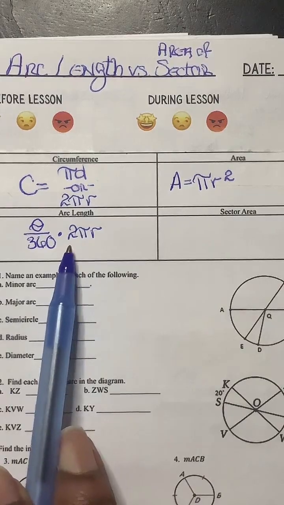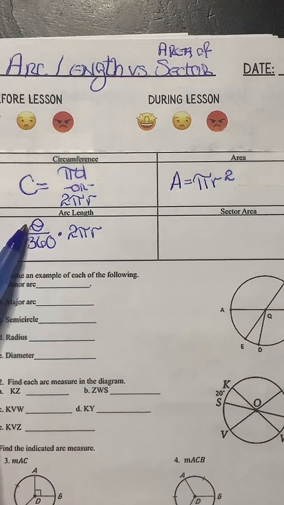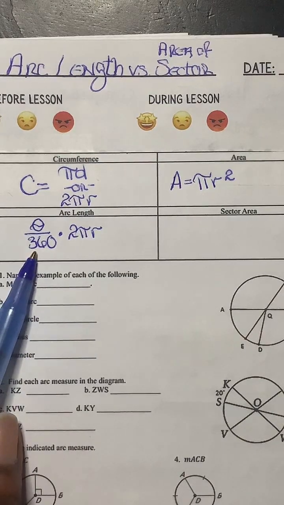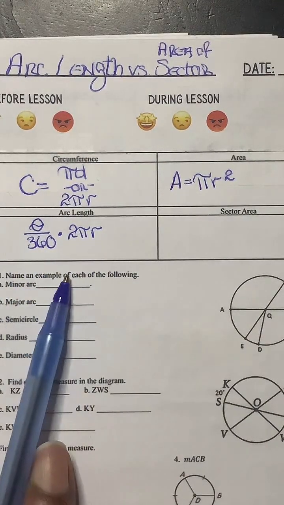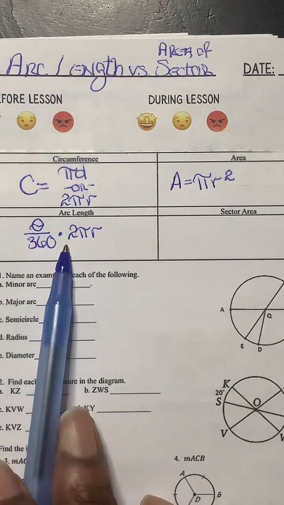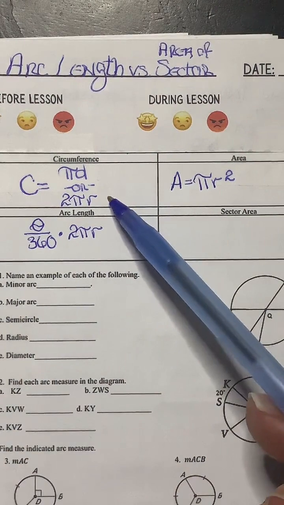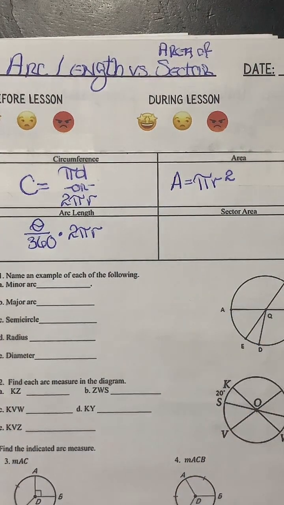But generally it's theta, meaning the measure of the angle, over 360, because that's how much an entire circle is, and you multiply it by 2 pi r, which looks familiar, which is your circumference.